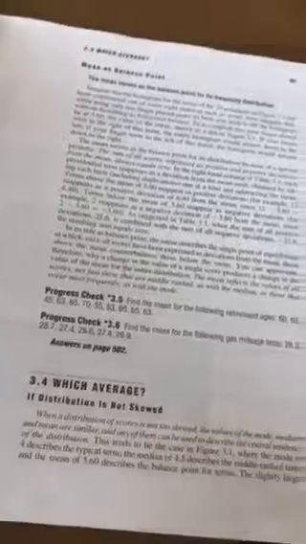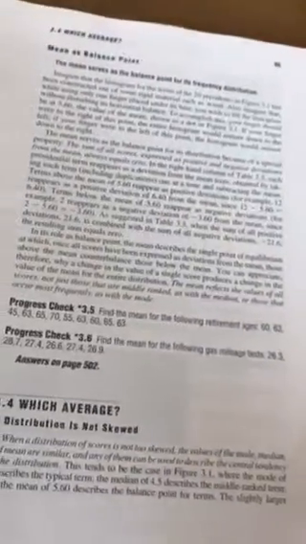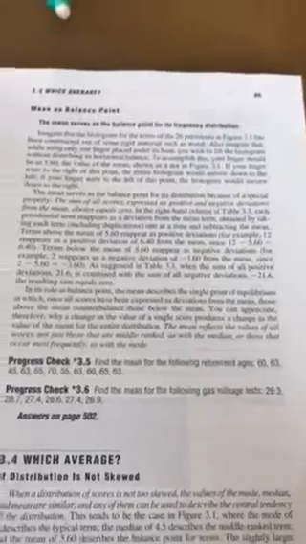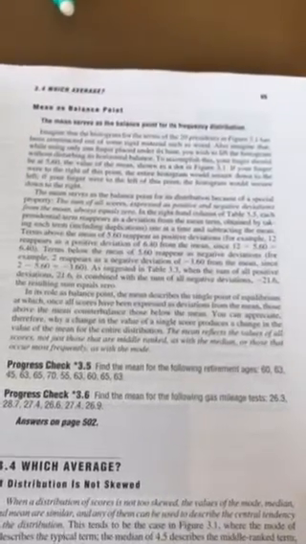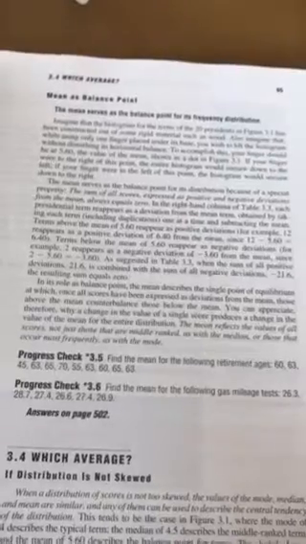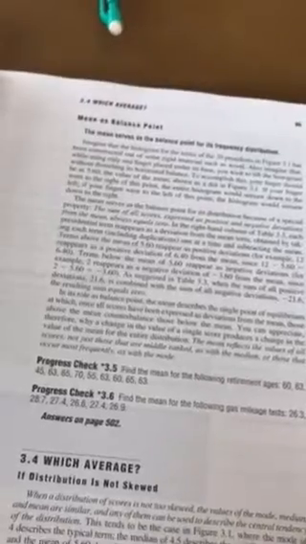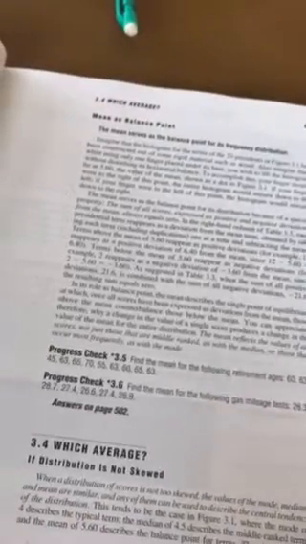And then it talks about the mean as a balance point, which basically means that the mean serves as a balance point for its frequency distribution, which is basically that the sum of all scores expressed as positive and negative deviations from the mean always equals 0. So if the data isn't skewed and the mean equals the median and also the mode, then it would serve as a point of equilibrium. So all the scores above the mean counterbalance those below the mean.